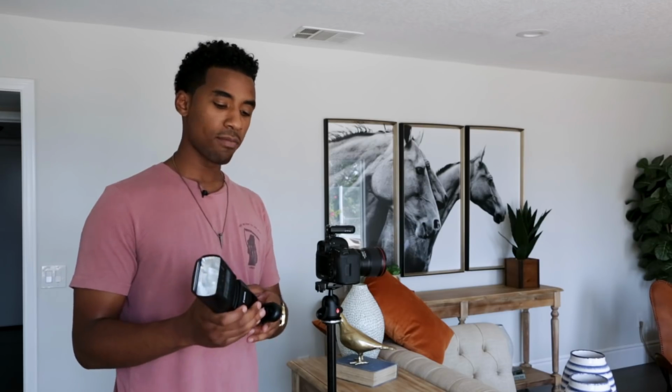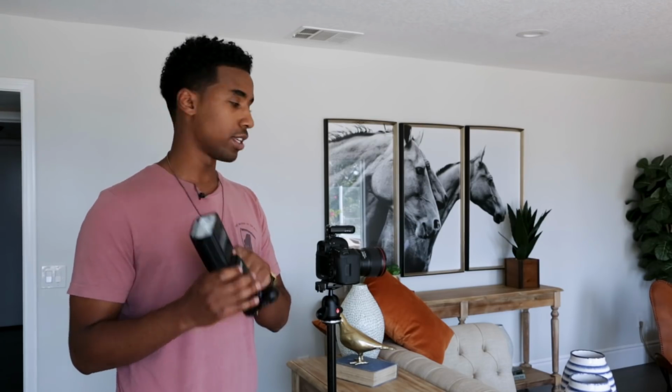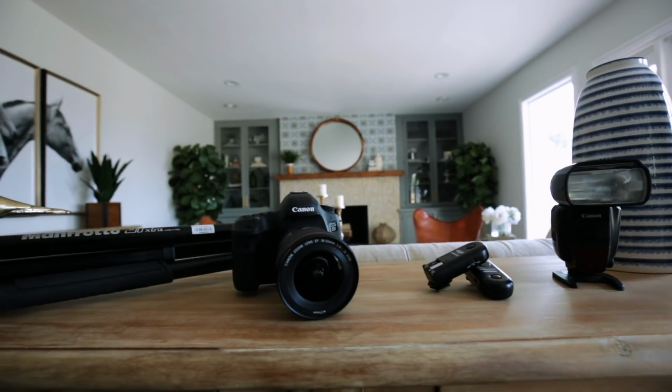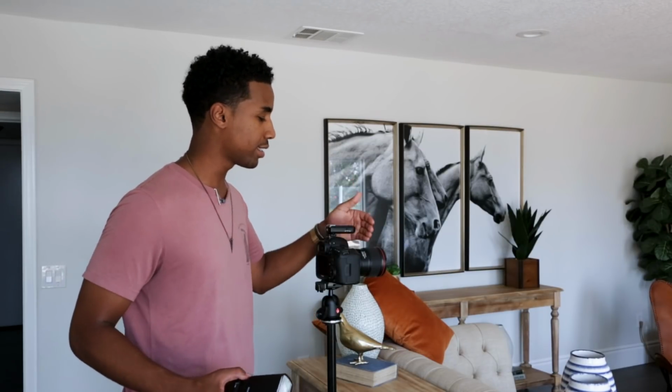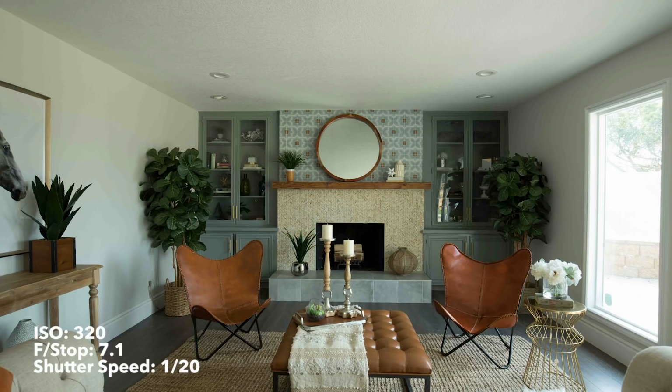As usual, I have my Yongnuo's on my 600 EX-RT, along with my 5D Mark III, and I have my ball head tripod. What's really important in real estate photography is having a wide angle lens. In this case, I have a Canon 16 to 35mm lens. What I like to capture first is my ambient photo. What's really important is to make sure everything is well lit. You don't want it overexposed, nor do you want it underexposed.